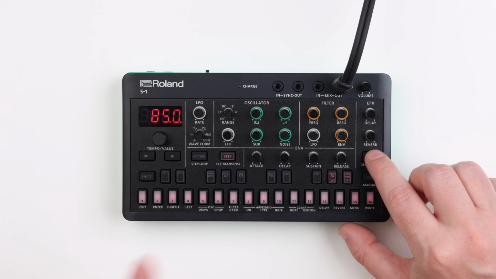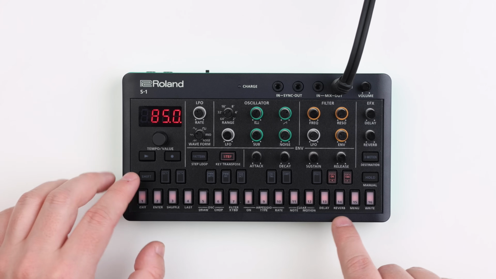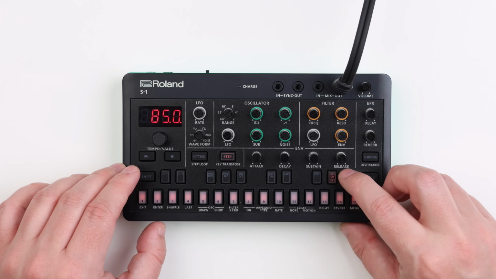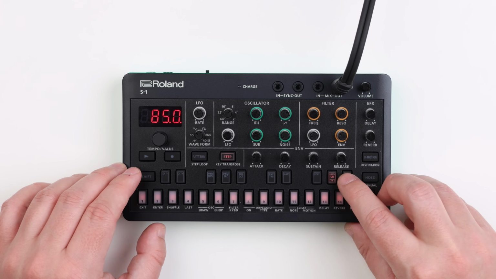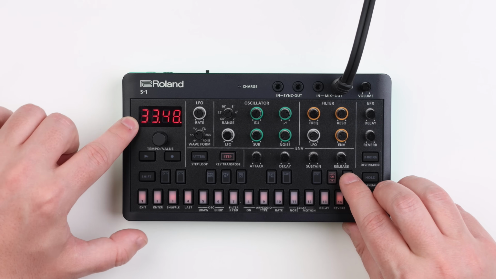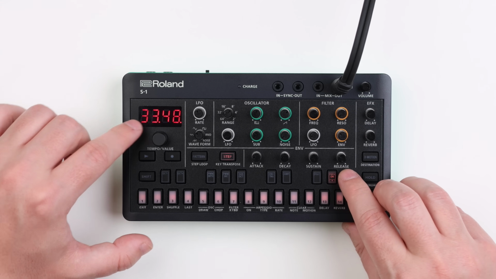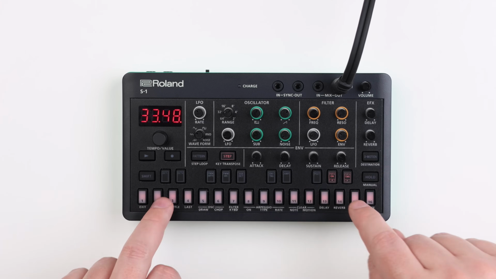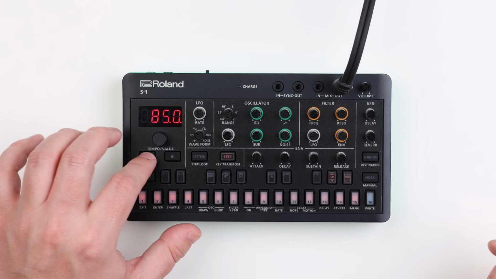Let me just fix that up for the other pages, and you can basically, when you're in step mode, just use these buttons here to select different measures. So here's 17 to 32, 33 to 48, 49 to 64, and so on. So something like this.